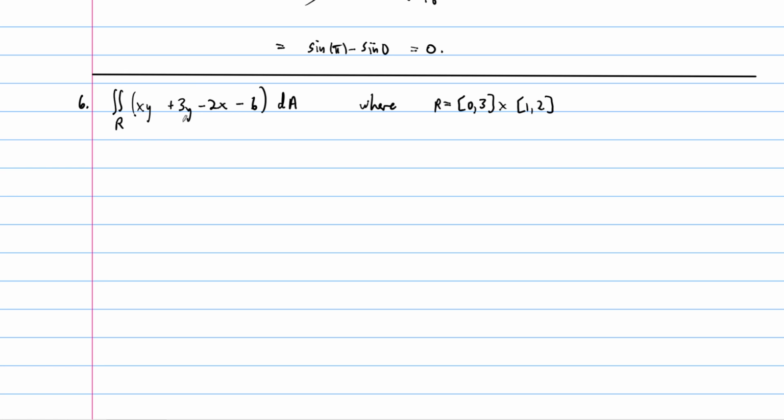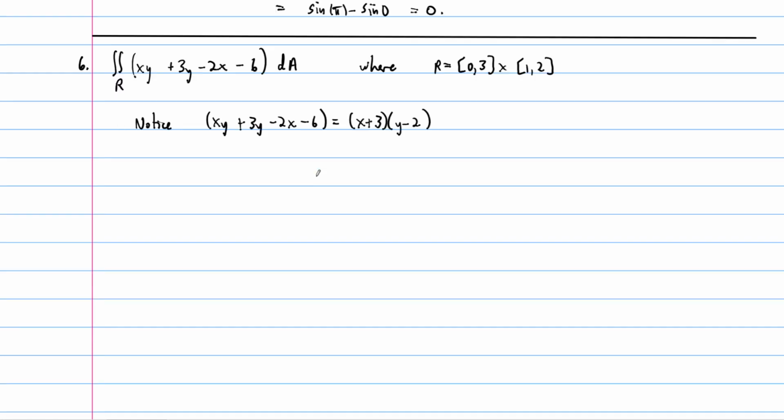And we want to integrate this, so we could do this term by term. Or what we can notice here is that this expression can be factored. We can notice that x times y plus 3y minus 2x minus 6 can be factored to be x plus 3 times y minus 2. And if you multiply that out, you'll see that it is exactly the same thing.